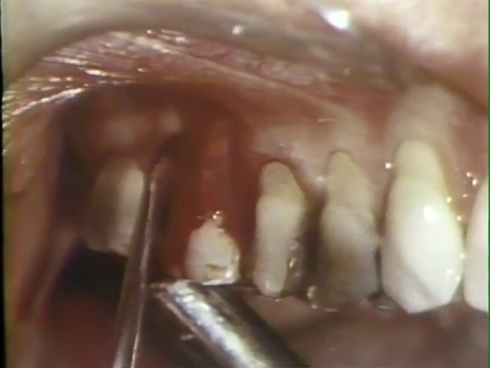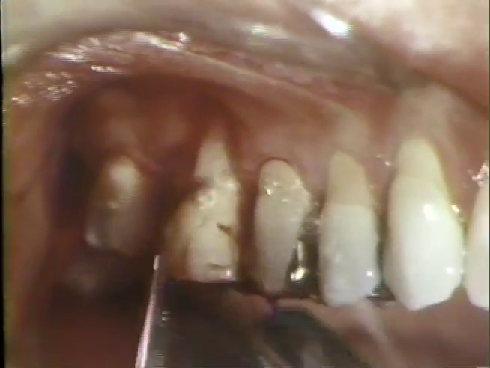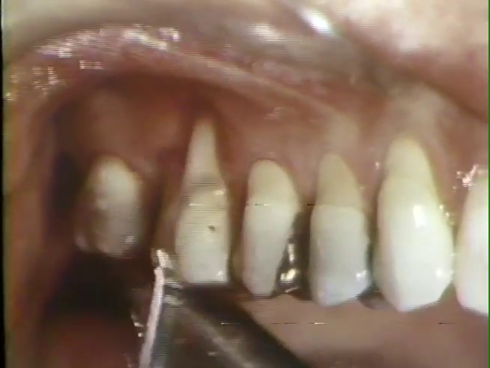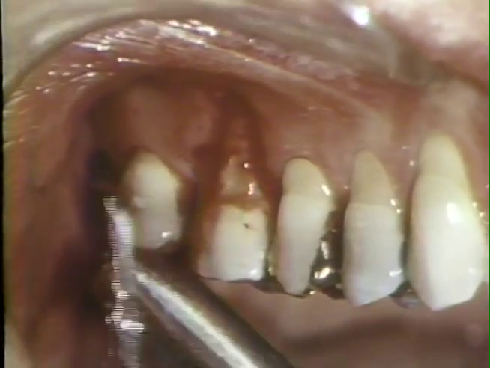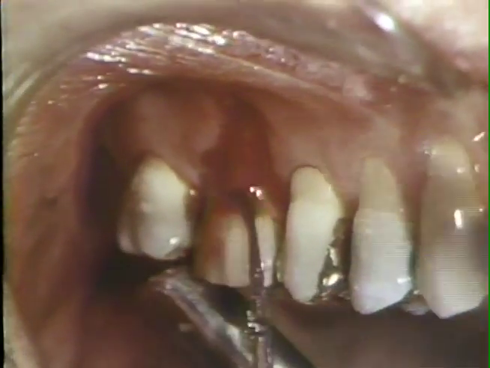The number 12 Goldman Fox instrument is used to plane the root surface and prepare the root for the laterally positioned flap, which will be taken from the second premolar.